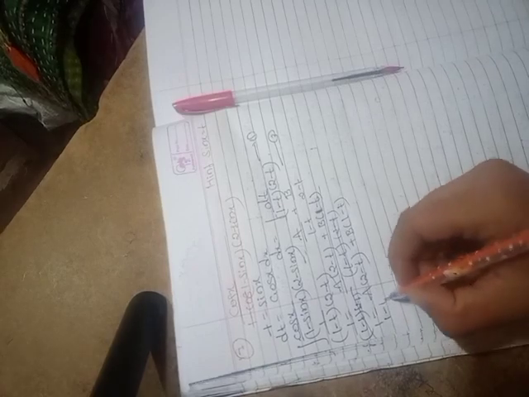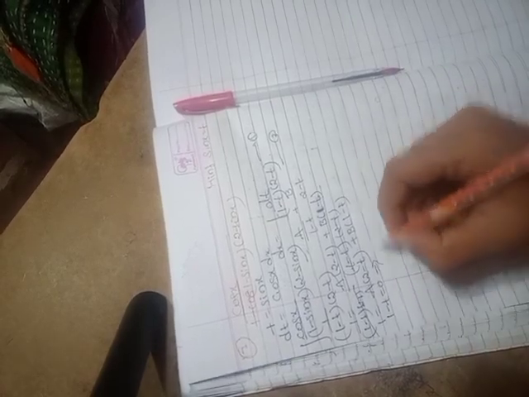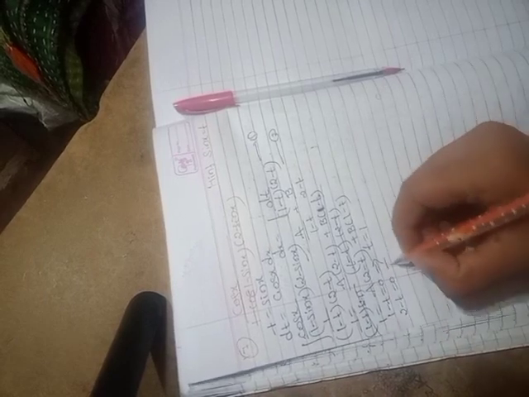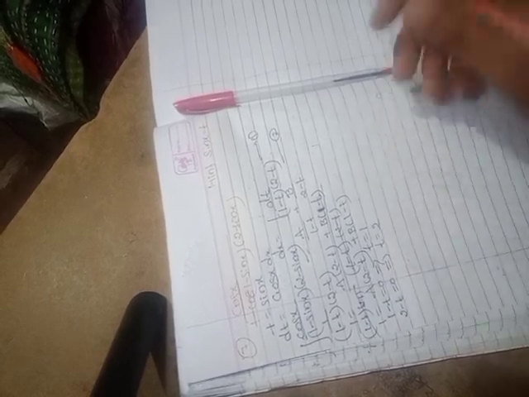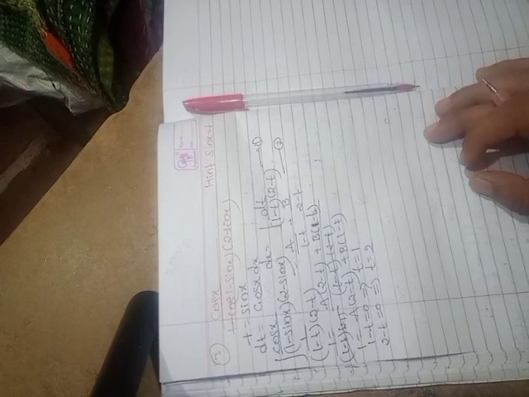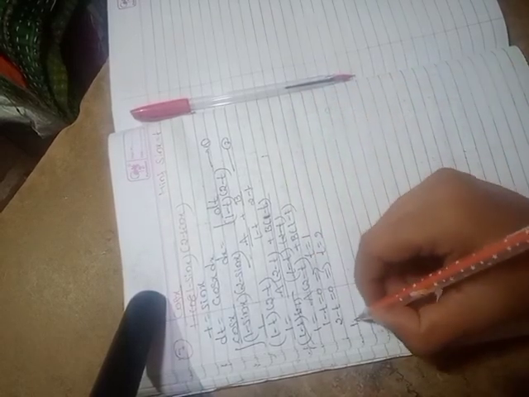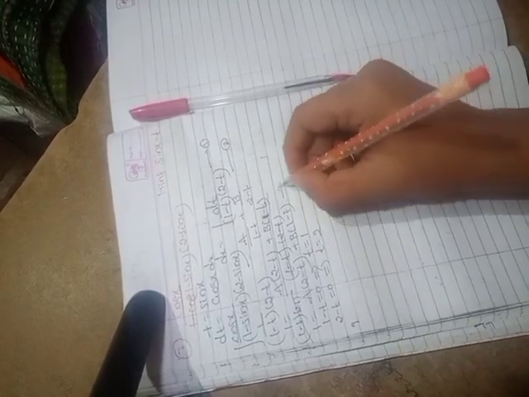Here, 1 minus t is equal to 0 implies t is equal to 1. 2 minus t is equal to 0 implies t is equal to 2. So put the values of t, 1 and 2, in this equation, which is called equation number 3.